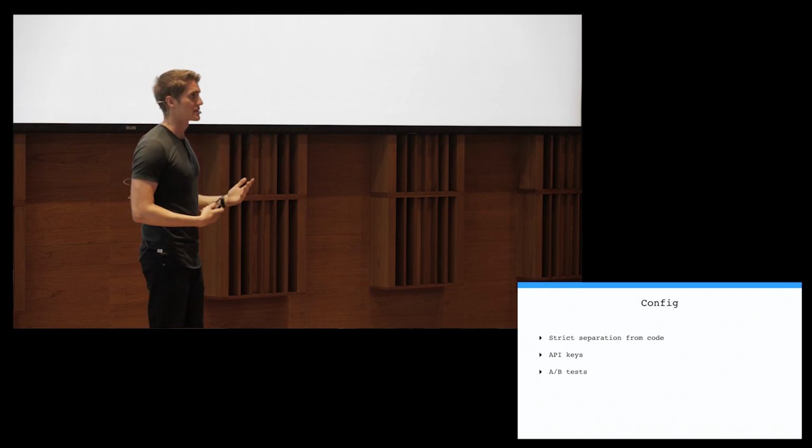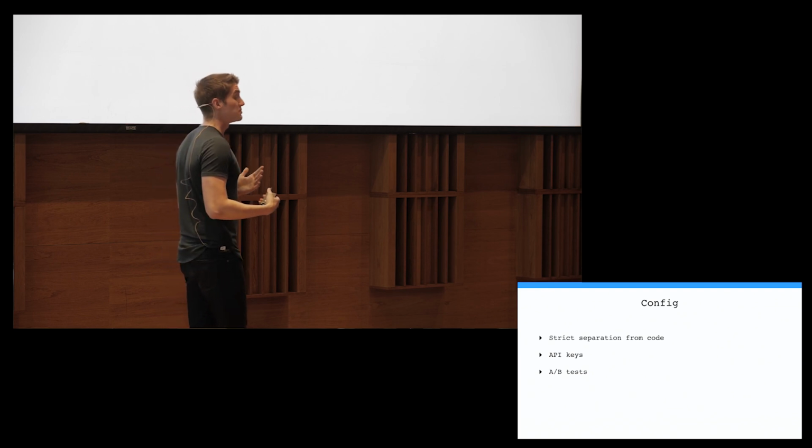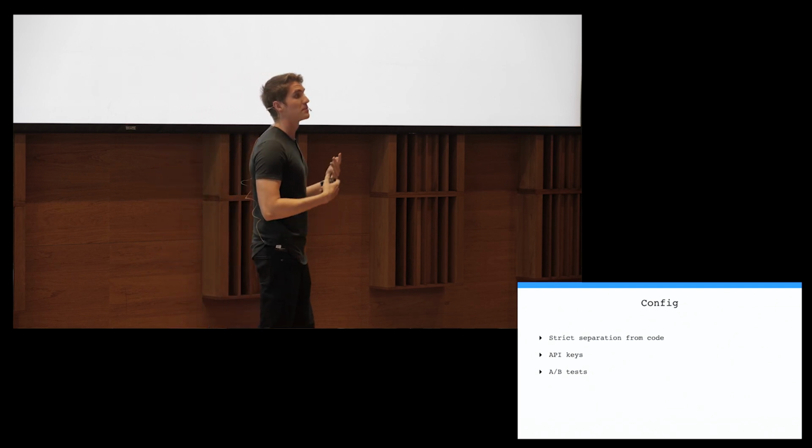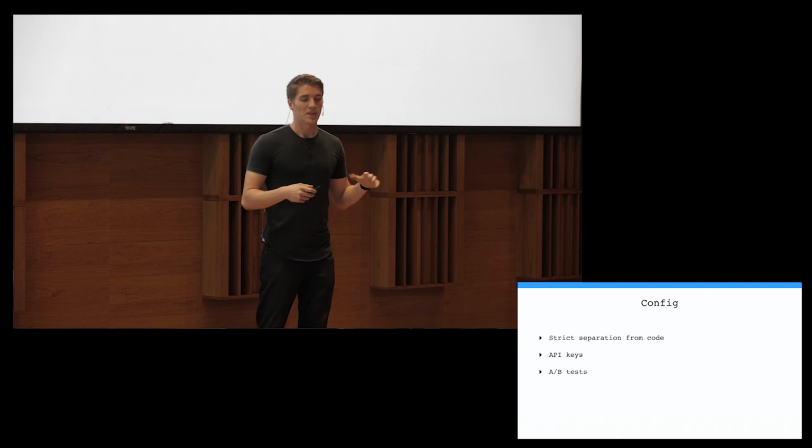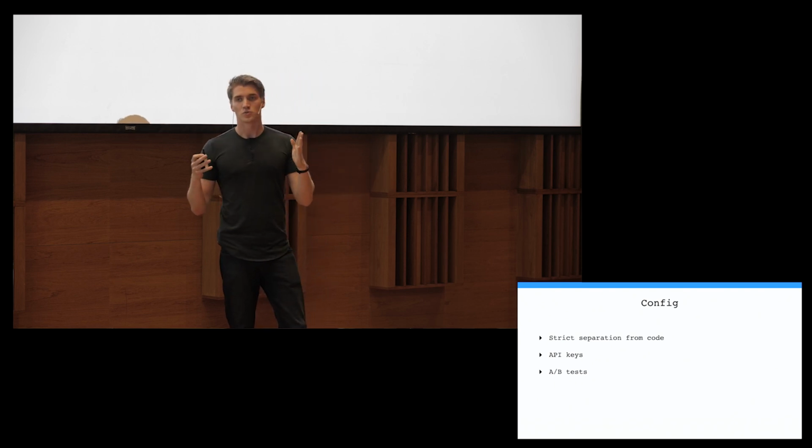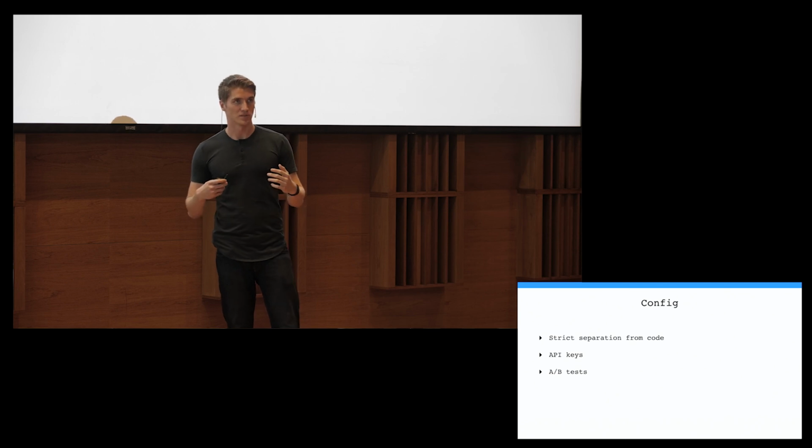Another thing is A/B tests. In the beginning, it was mostly big companies like Facebook and Twitter that did all these A/B tests. Nowadays, it's very easy, even for a single developer, to set up A/B tests and see how your app behaves in the real world.